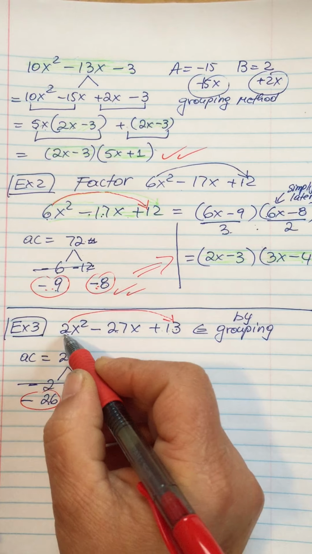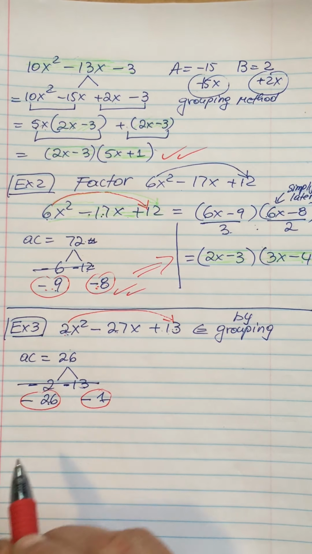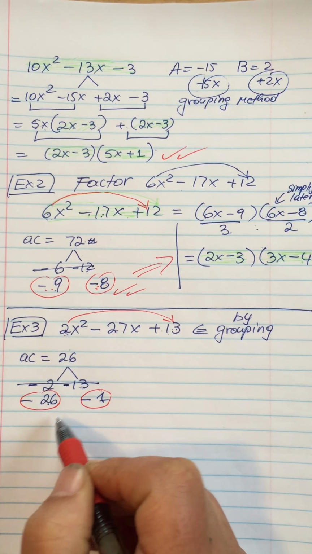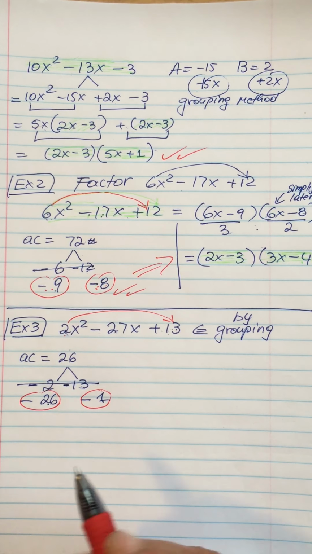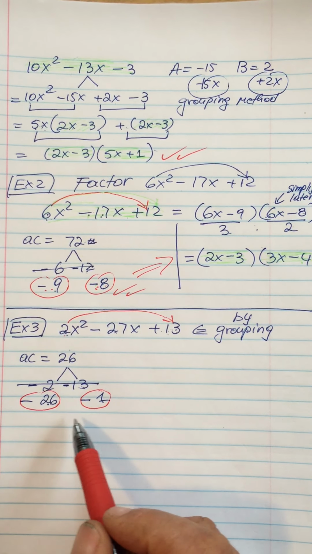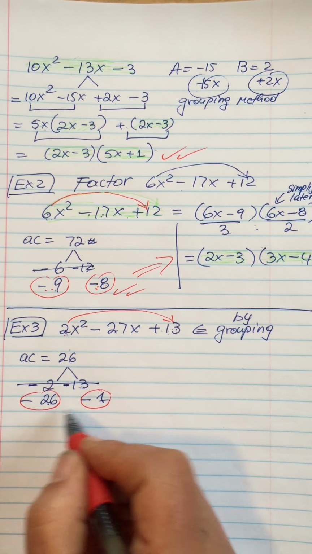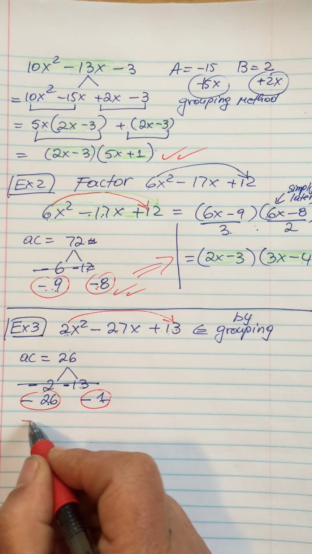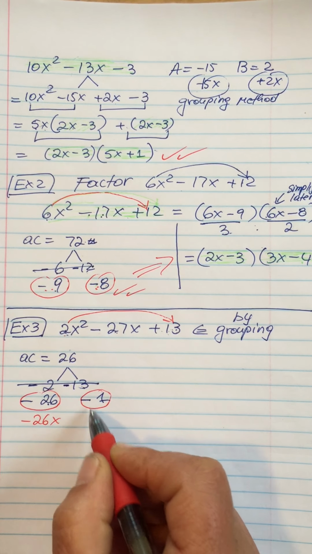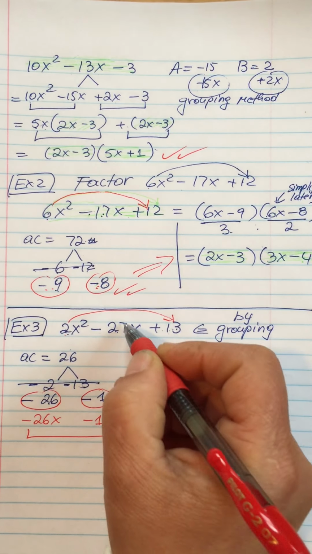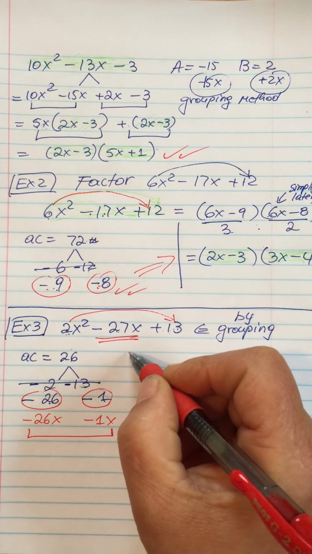So sometimes they are A and C itself, but sometimes they are not. But the product AC will give us the right number, or sometimes these numbers don't exist. Now I have my numbers, and to use the grouping method, I know that these are x's, so I have negative 26x and negative 1x. What do I need this for? To break down the middle term.